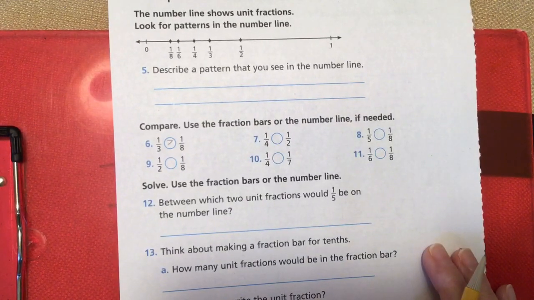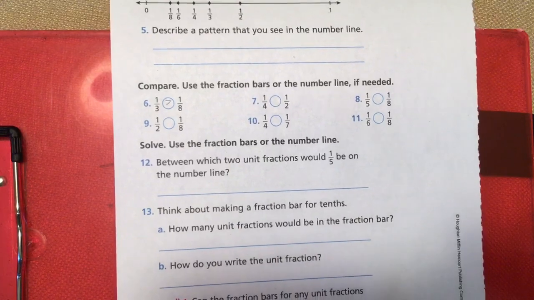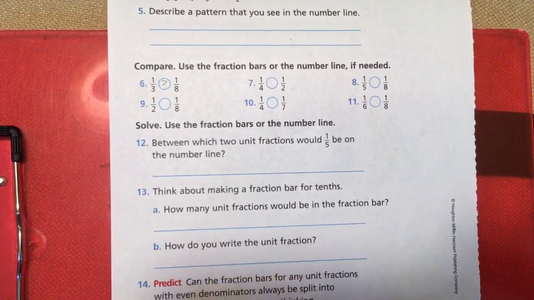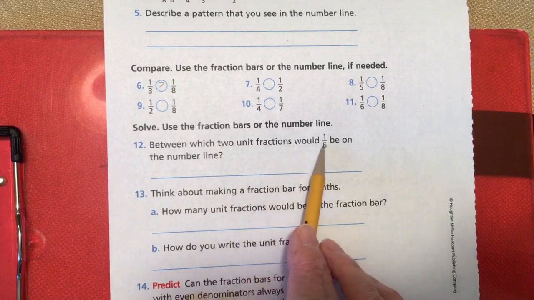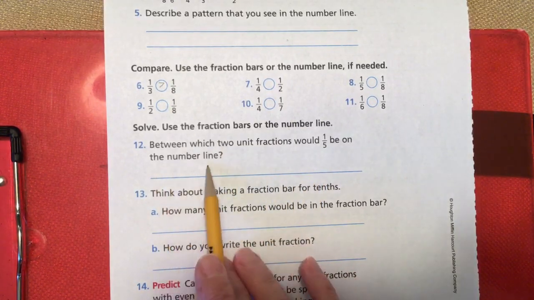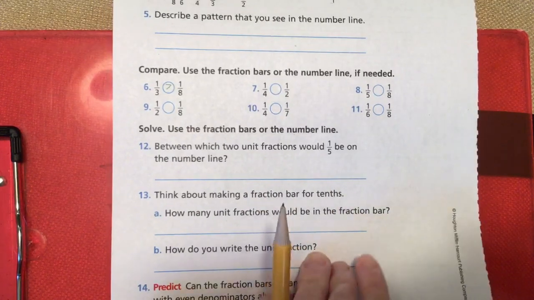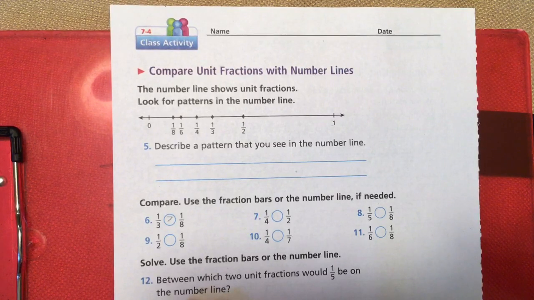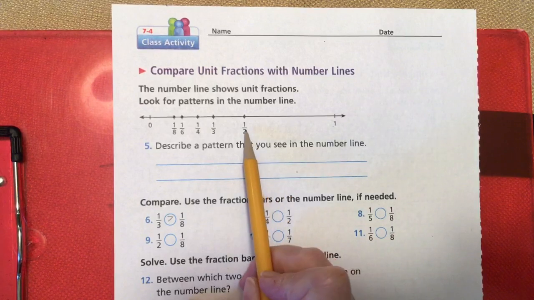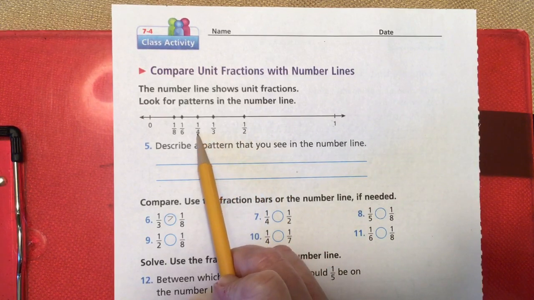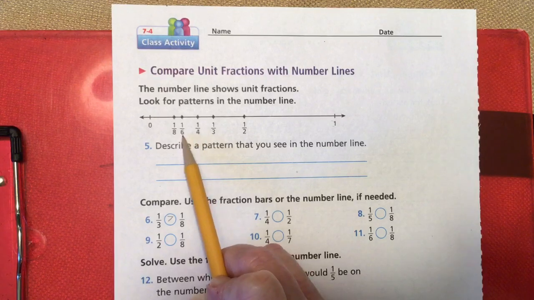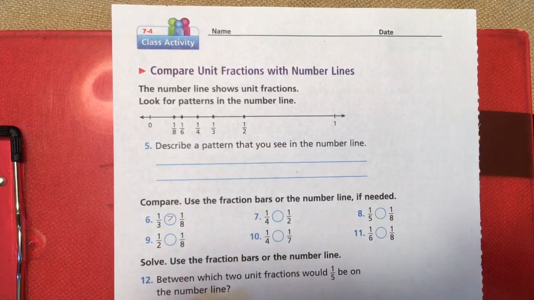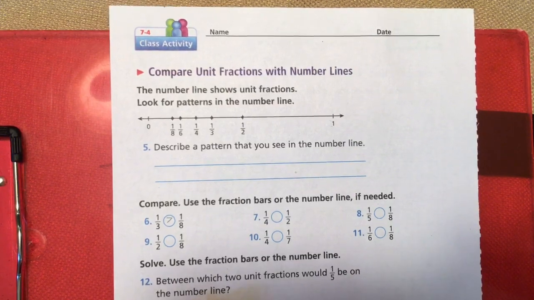So let's skip down to number 12. I'm not going to go over the rest of those with you. You should be able to do those. Between which two unit fractions would 1/5 fall on the number line? And they're talking about the number line up here, boys and girls. Where would 1/5 fall? Think about that. Where do you think 1/5 would fall? Yes, you're right. It would fall between 1/6 and 1/4. You are absolutely right. Good job.